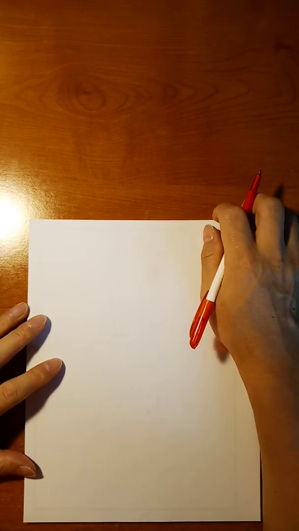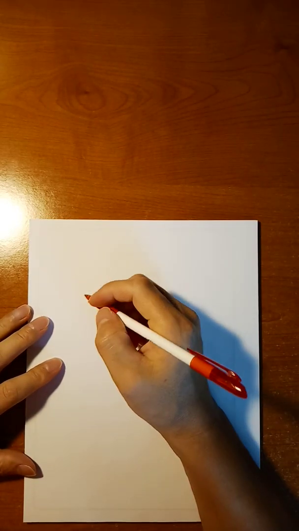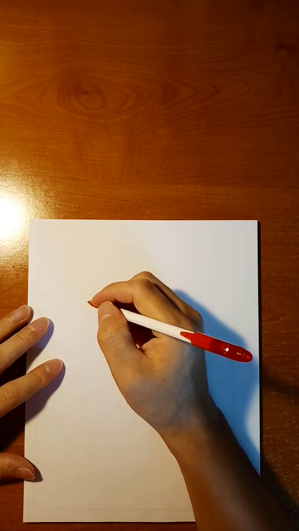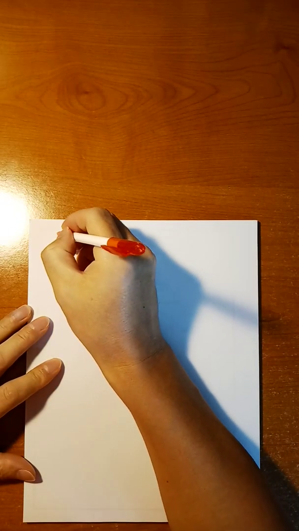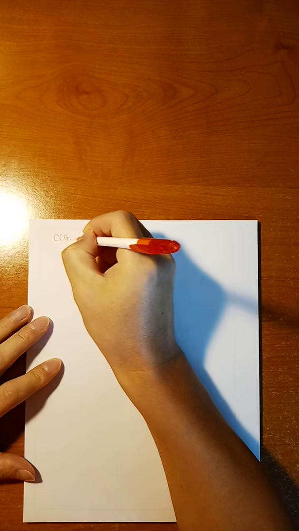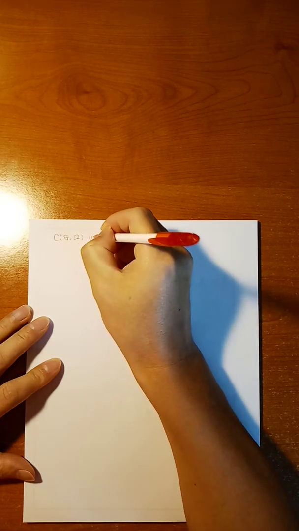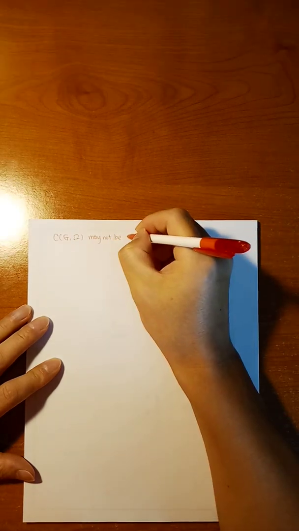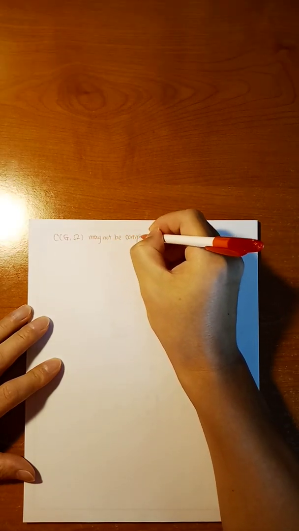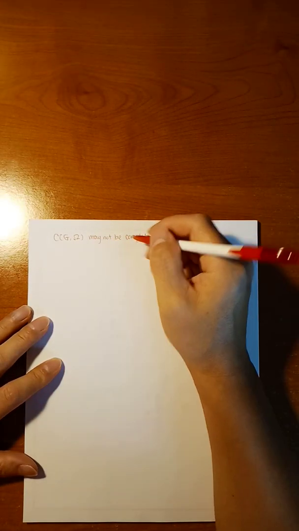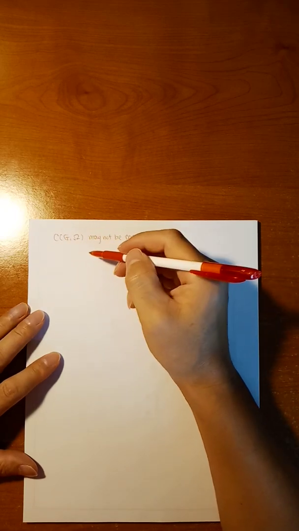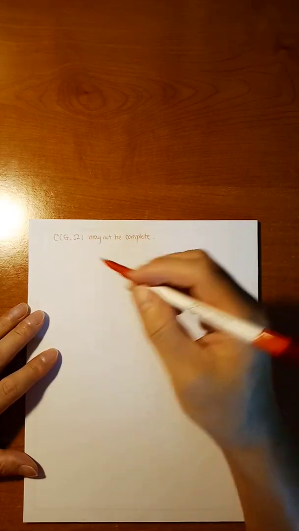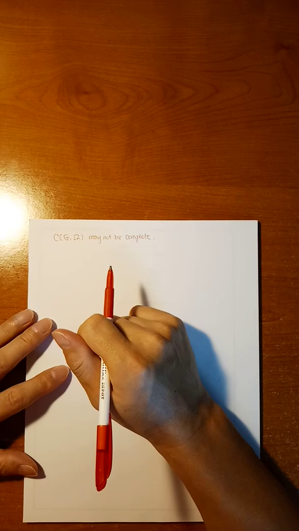Okay, in this video, let's talk about the completeness of C_G(Ω). C_G(Ω) may not be complete if you just randomly pick an open set Ω and an open set G in whatever metric space.